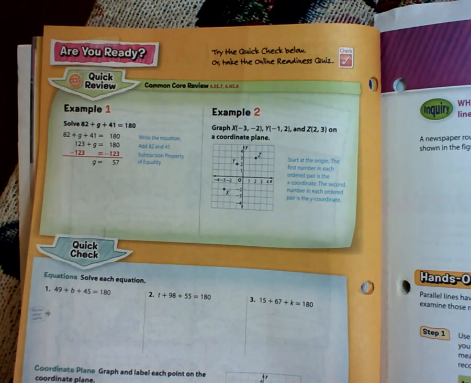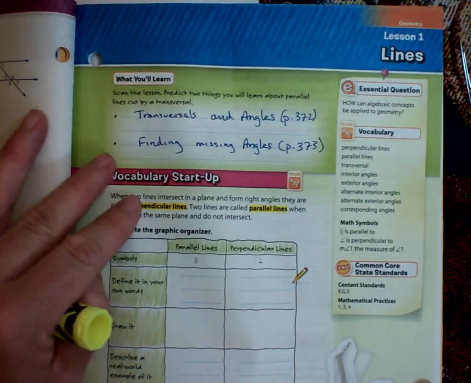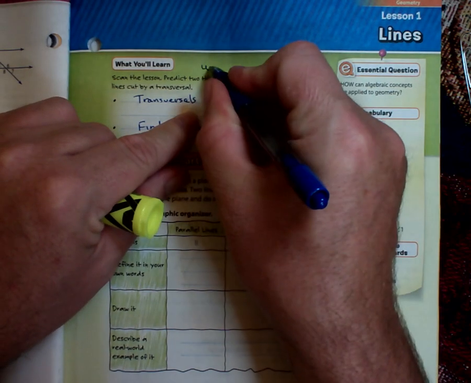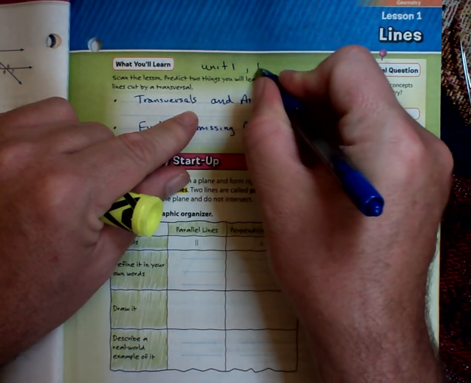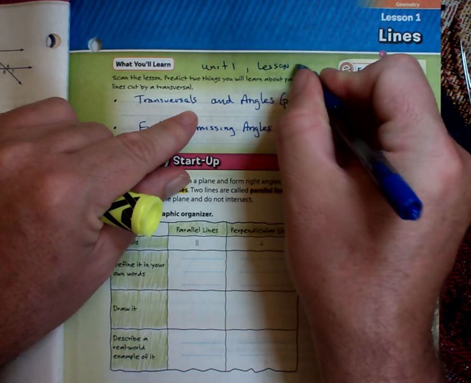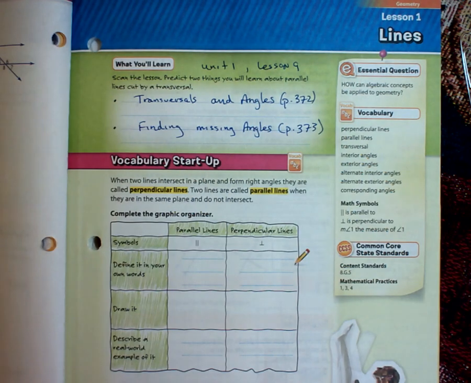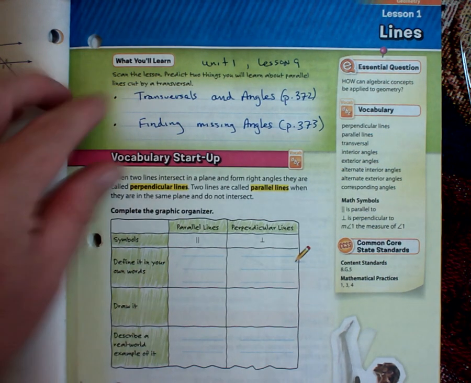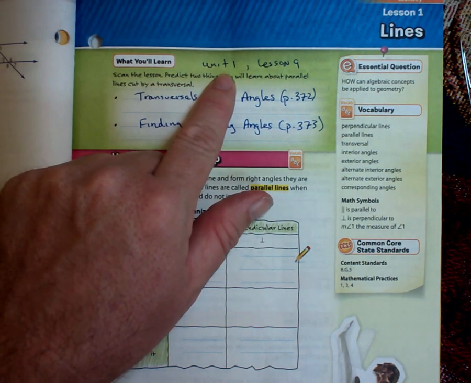And go ahead and turn forward 2 pages to our lesson 1. This is Unit 1, Lesson 9. Remember, we've changed the order of the way we're presenting things in Madeira, so let's stay on track that we are still in Unit 1.